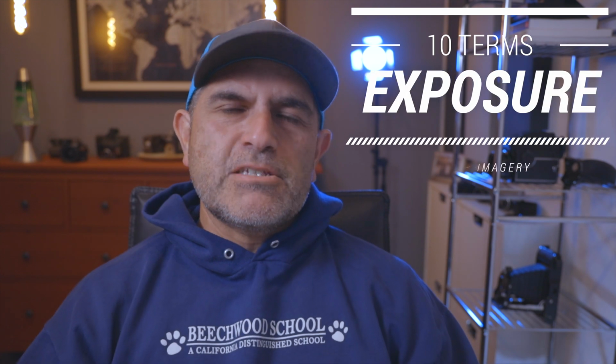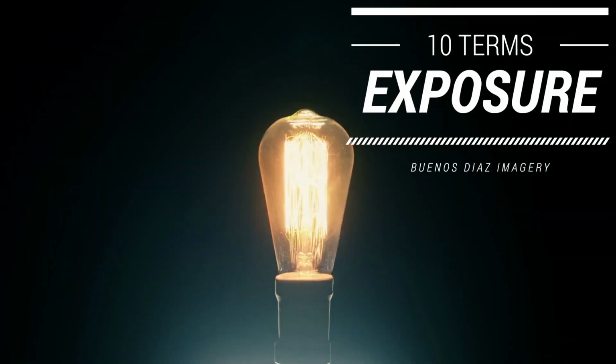Photography is all about light and how much light comes in and how much light goes out. Number three is exposure. It's how light or how dark your image is. Simply put, no more to talk about, that's exposure.